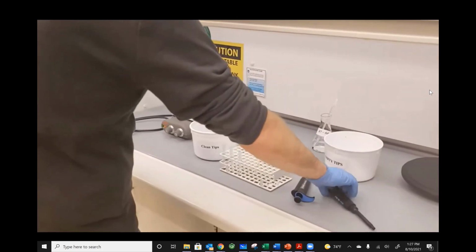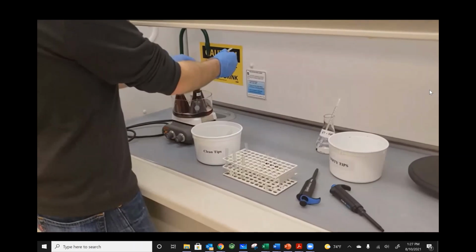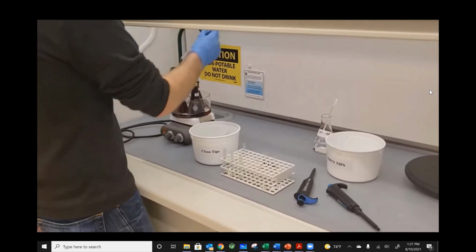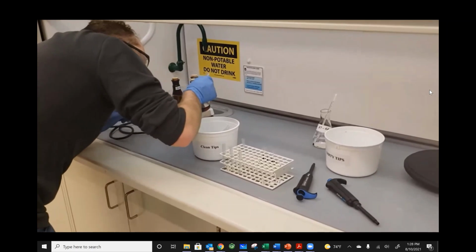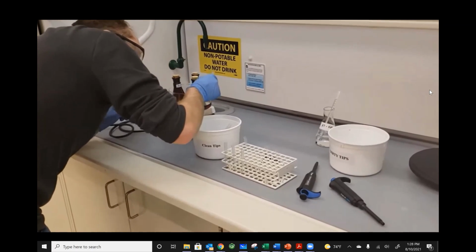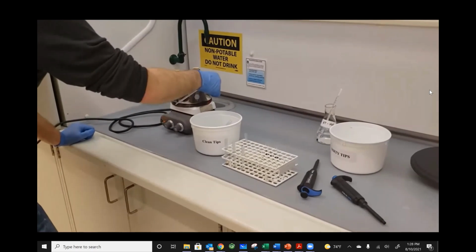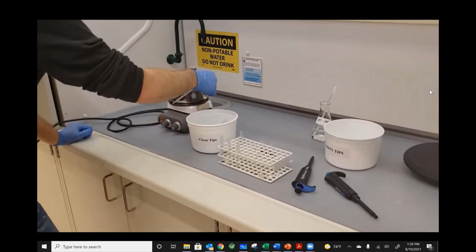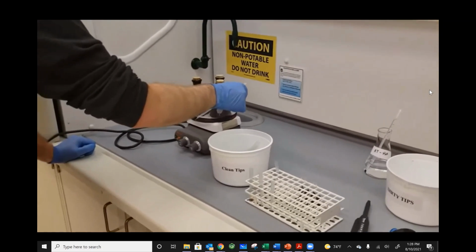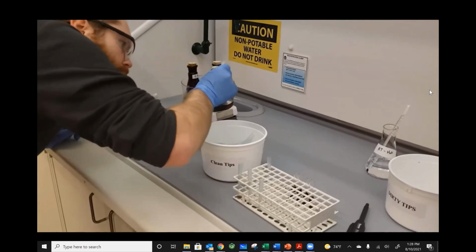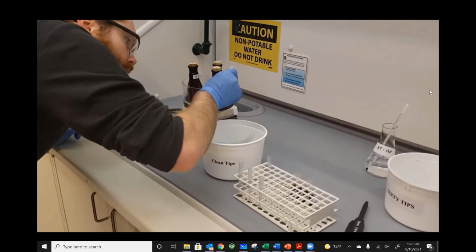First, I need to observe the temperature of our solution. Typically, you should not put your head in the fume hood, but it's hard to read this without doing so. Looks like our temperature is 44.